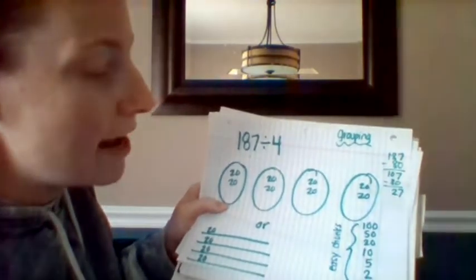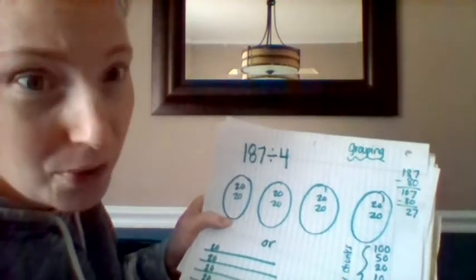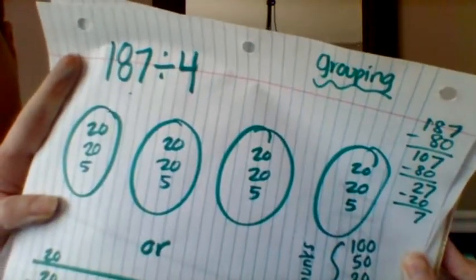I know that 4 times 5 is 20. So I'm just going to try 5s. 5, 10, 15, 20. 4 5s would get me up to 20. And when I take 20 off of my 27, that would leave me with 7. You can see off to the side where I did that. But I can't do 4 more 5s because that would be way more than 7.